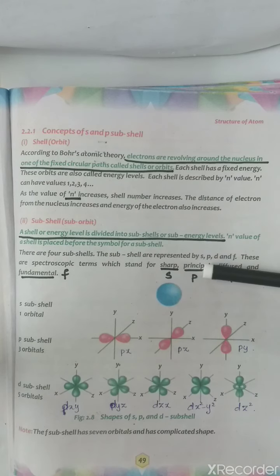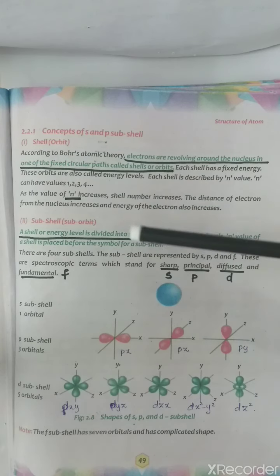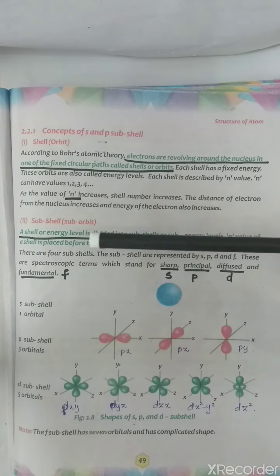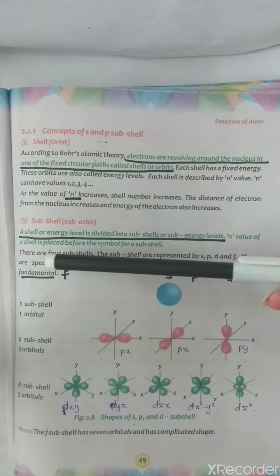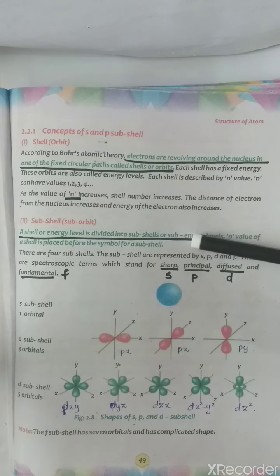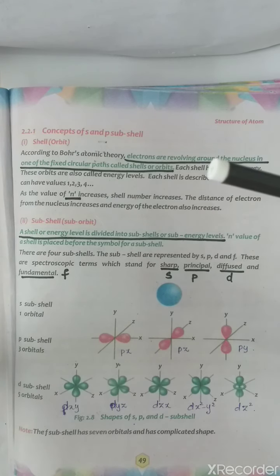Now moving on to the second topic, that is the subshell. Here we have a shell, then we have its distribution. It is distributed into subshells. So a shell or energy level is divided into subshells or sub-energy levels. That means there is a shell and we divide the shell into subshells or sub-energy levels.